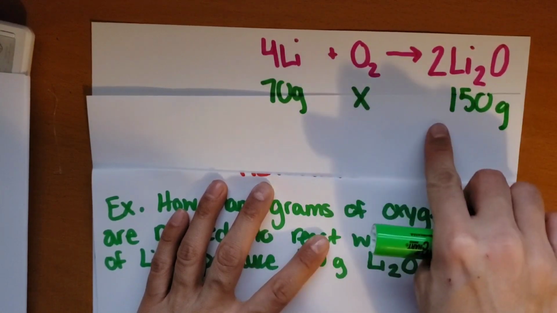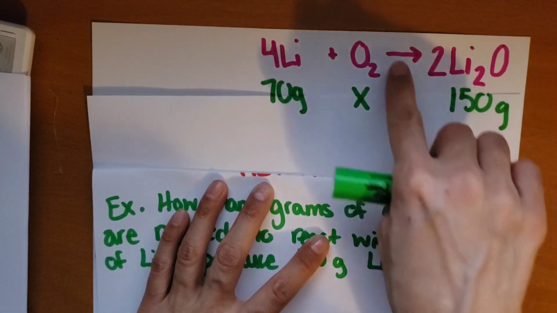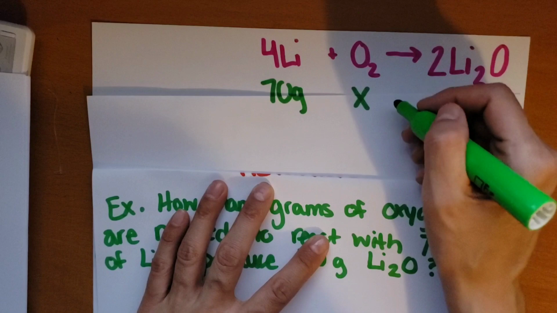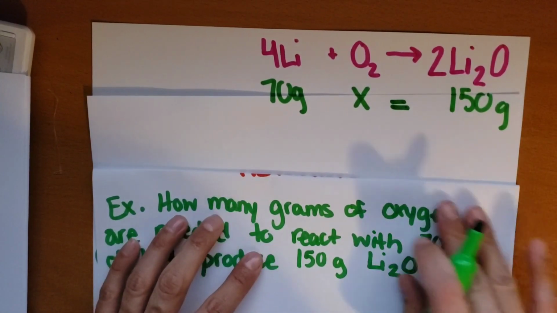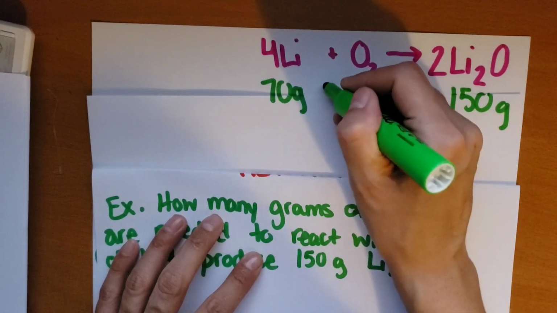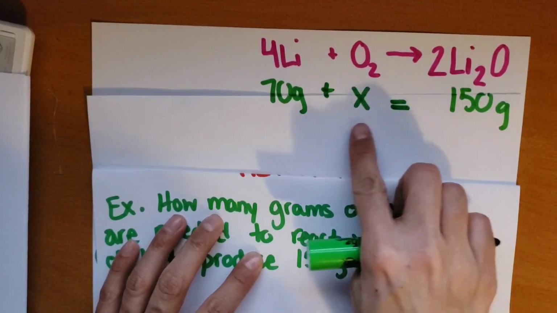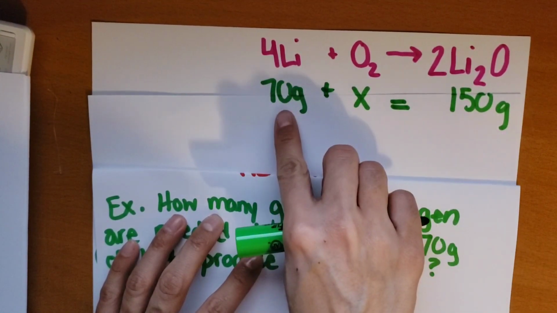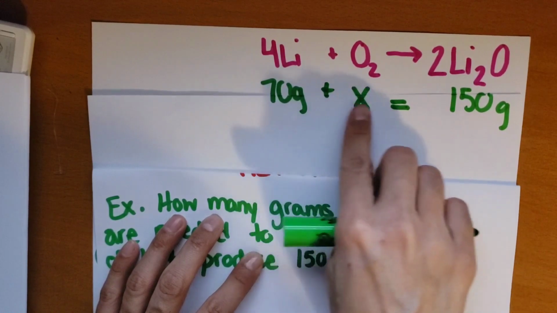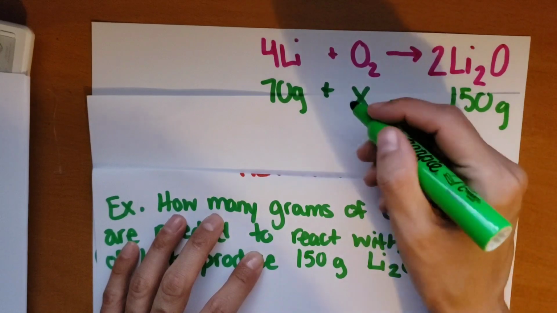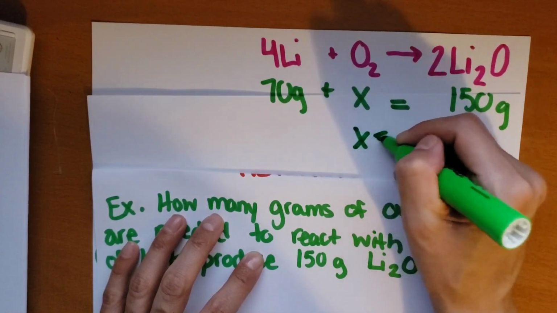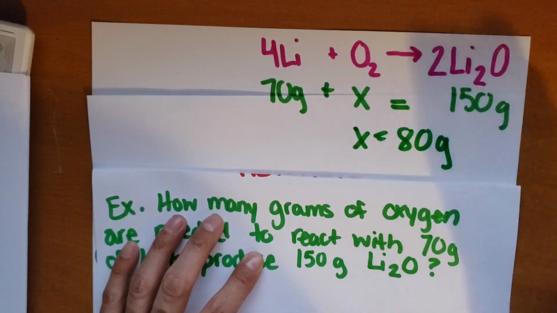So recall that matter cannot be created or destroyed. This arrow is the same as an equal sign, and this plus we'll have here. So when we solve for X, we are just going to figure out how many grams must be added to 70 to make 150. So in this case, X equals 80 grams.